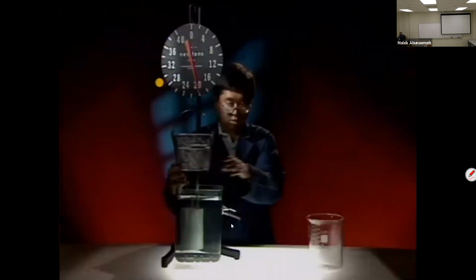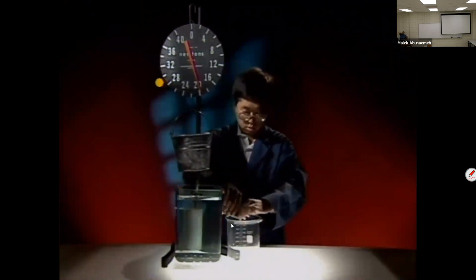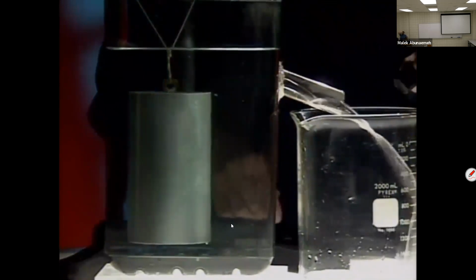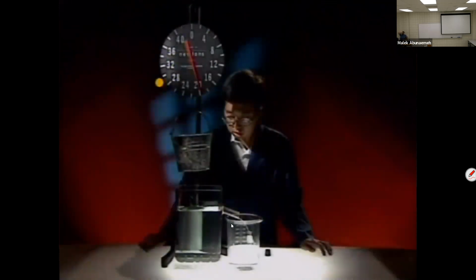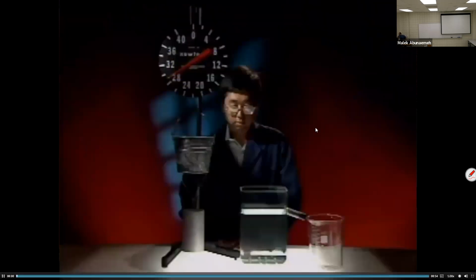When the cylinder is submerged, the reading on the scale decreases to 20 newtons. All water displaced by the cylinder will flow into a beaker. If we pour the water that was displaced by the cylinder into the small bucket hanging from the scale, how will the reading change? This demonstrates.